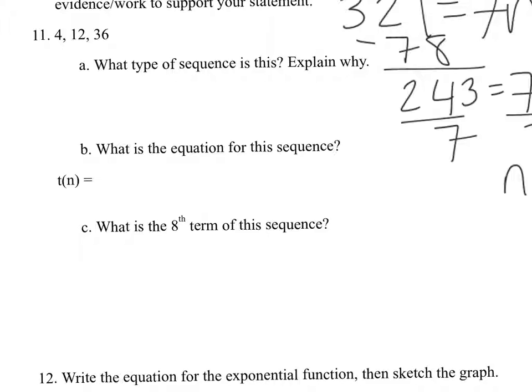Now looking at number 11, it asks us what type of sequence this is. If we look, 4 jumps to 12 and 12 jumps to 36. So we cannot add this time because 4 plus 8 is 12, but 12 plus 8 is not 36. But if we look to multiply, if we use a multiplier of 3, we get from 4 to 12, and 3 times 12 is then 36. So it is called a geometric sequence because we are multiplying as our growth.